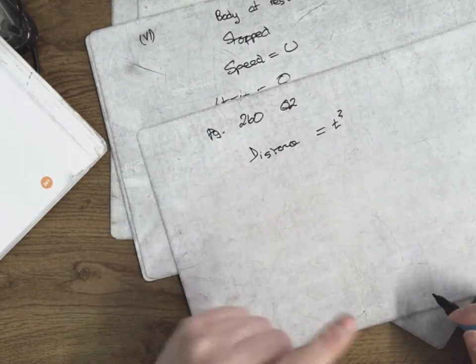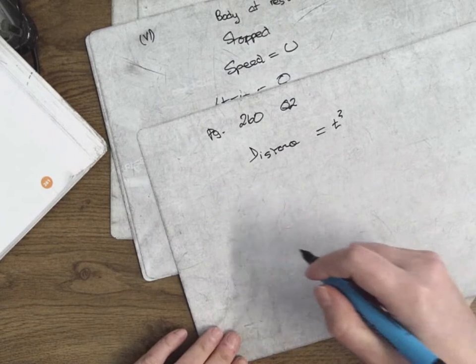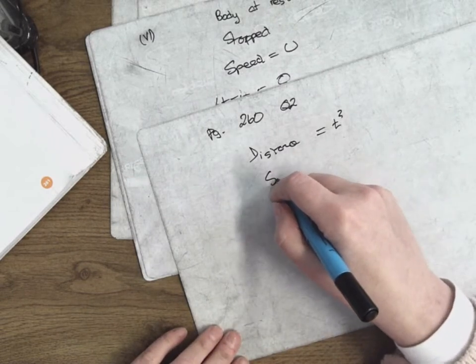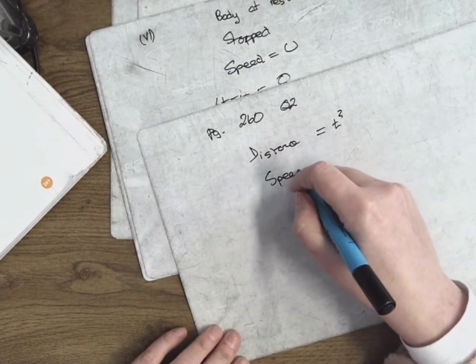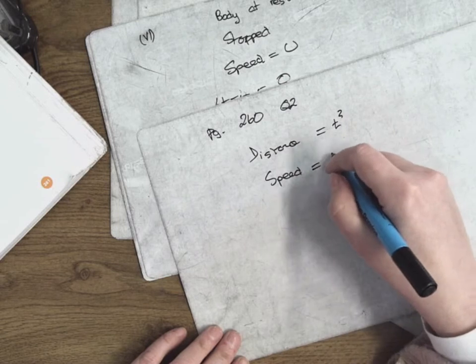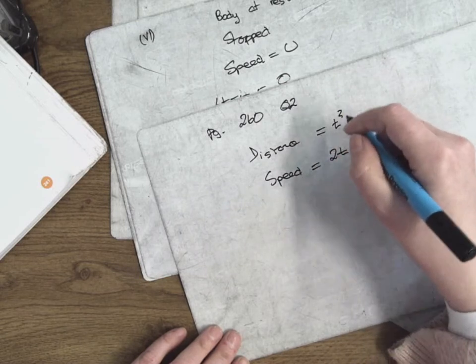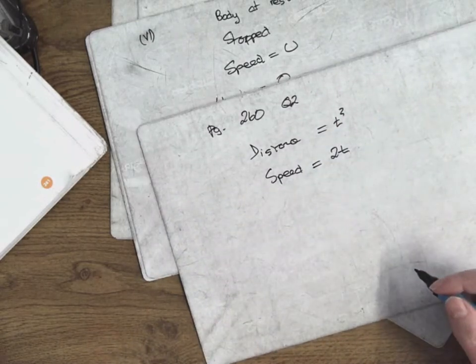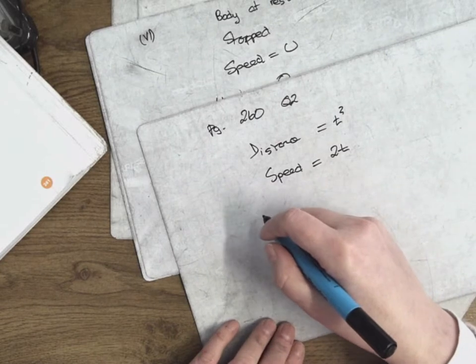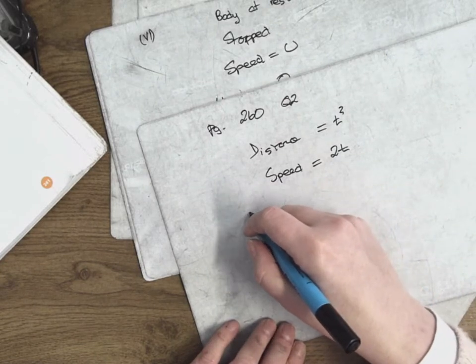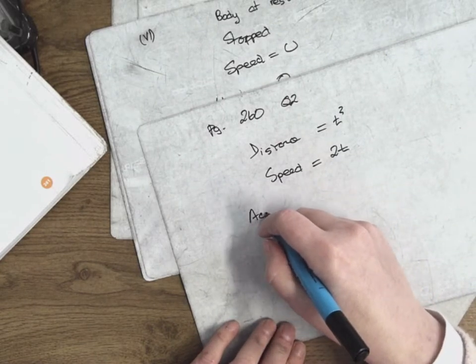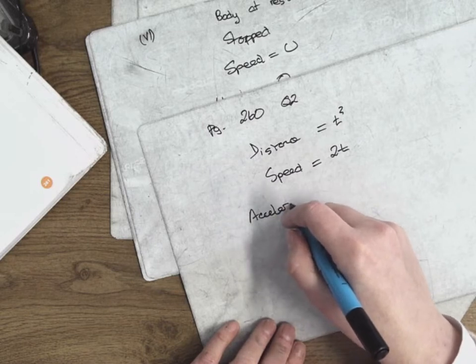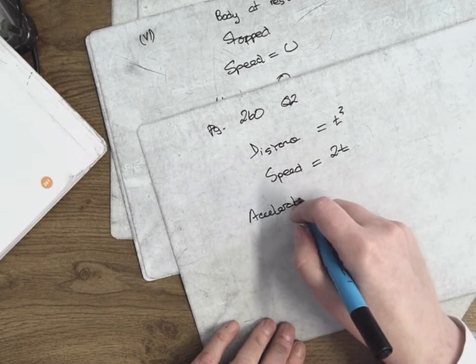So I can differentiate. If I differentiate distance, what do I get? Speed. So what is the formula for speed, please? 2t. Differentiate that, bring the power down in front, reduce the power by 1. Okay? Differentiate again, and what will I get? Acceleration. And acceleration equals 2.